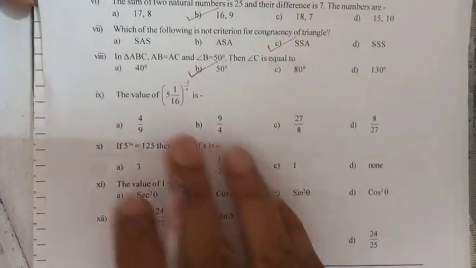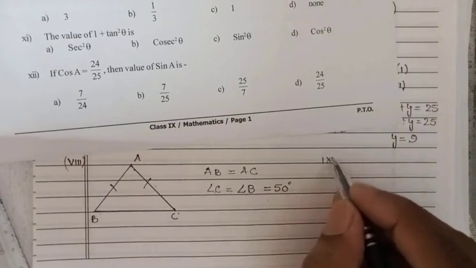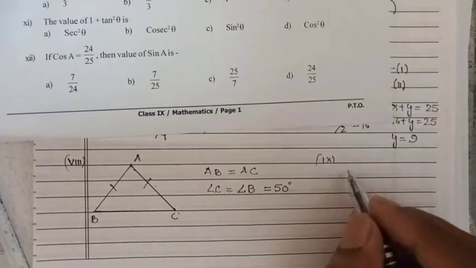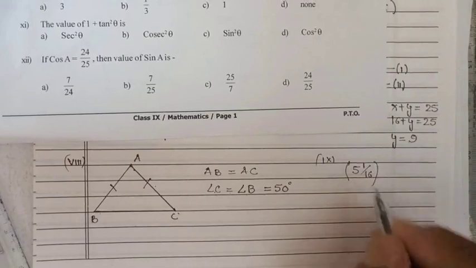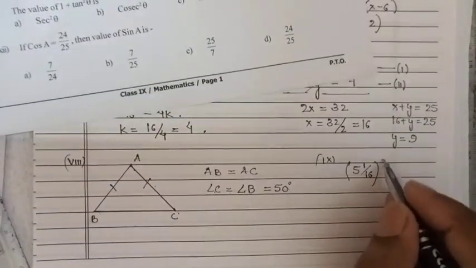Now moving on to the ninth part. In the ninth part they have given 5 whole number 1 by 16, that is 5 whole number 1 by 16, and the whole raised to the power of minus 3 by 4.